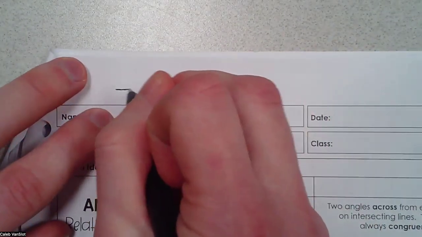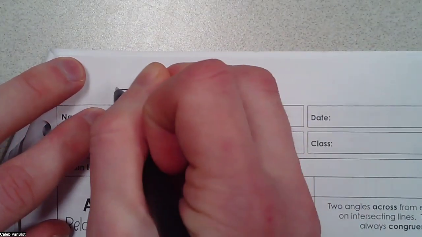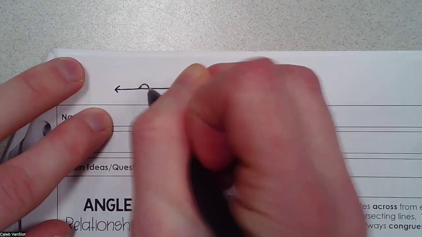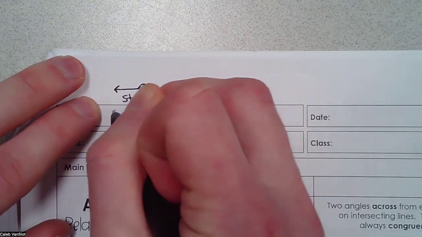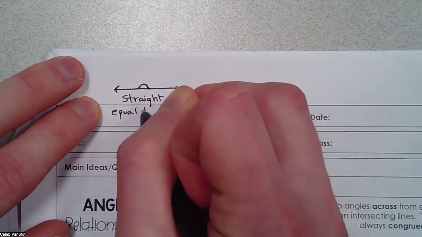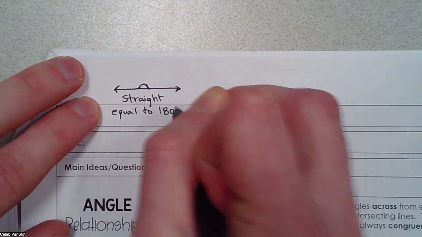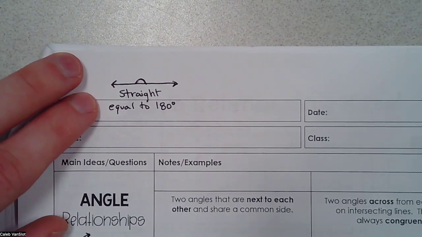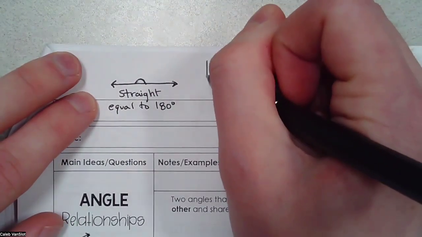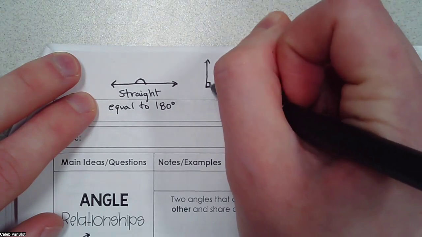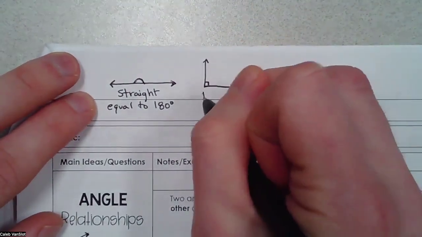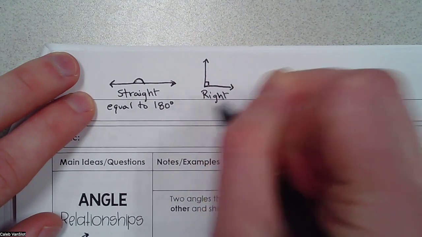I'm running out of room here. So we have straight angles. Yep, and they are equal to 180 degrees. And then lastly, we have right angles, which are, yes, equal to 90.